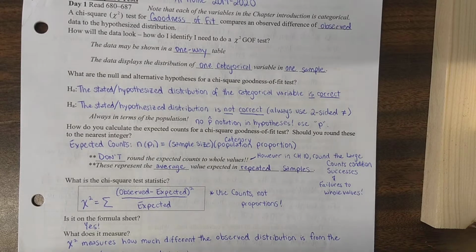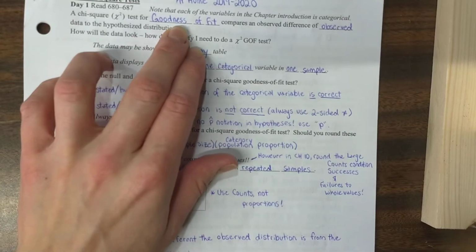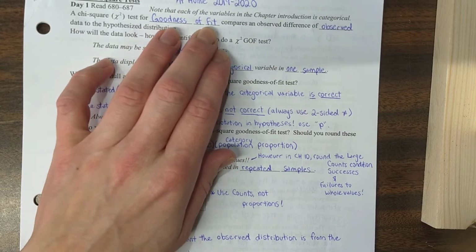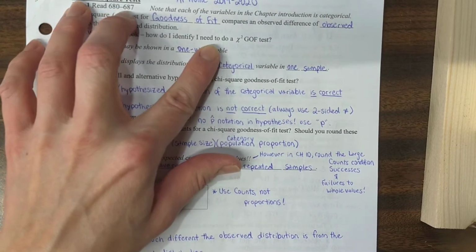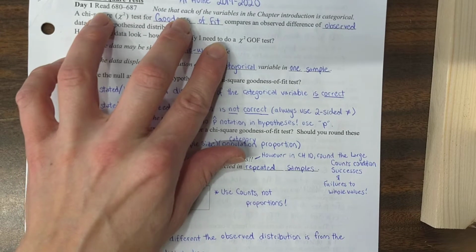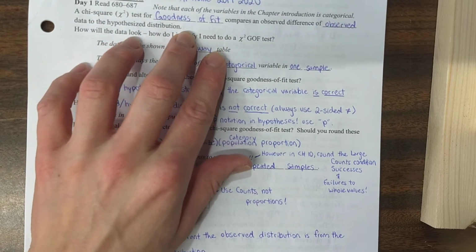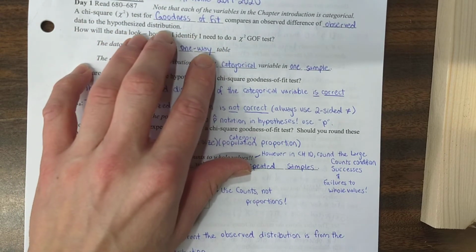Okay, so a chi-square test, and that's written like this little fancy χ², test for goodness of fit. That's the first test that we're going to study, and the only test for section 11.1. It compares observed data to the hypothesized distribution.